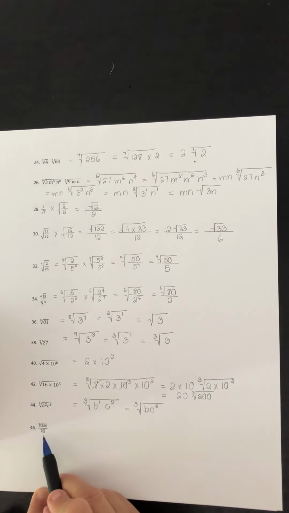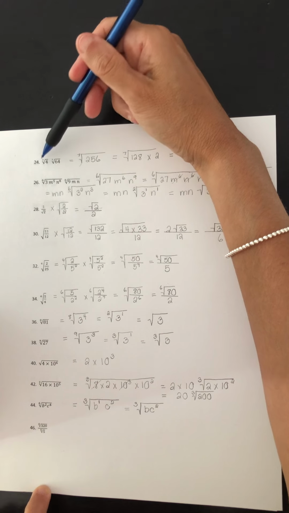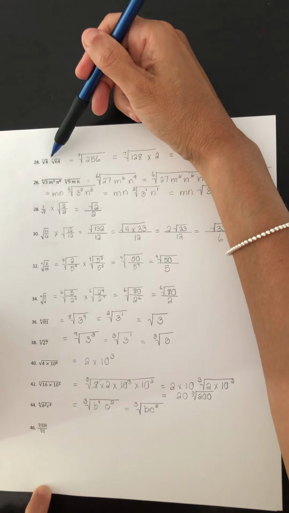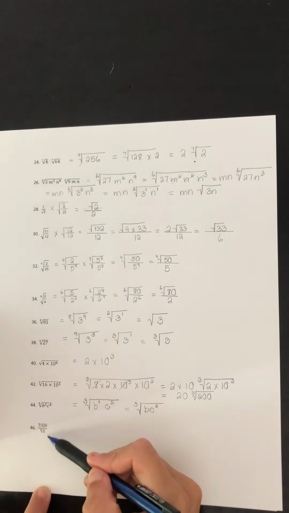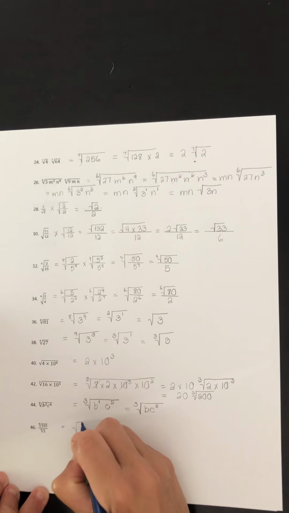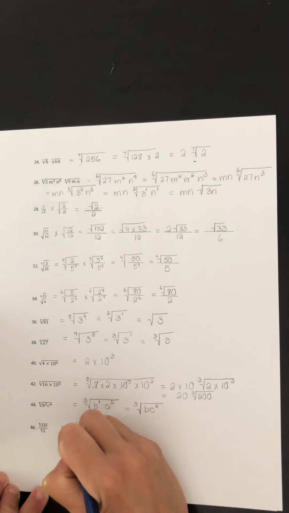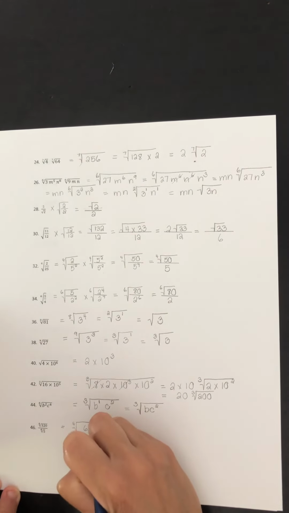Okay, so if you recall back here, if we were multiplying radicals with the same index, that could be performed. This one is division of radicals of the same index. So again, we can start by simply taking 320 and dividing it by 5 to get 64.